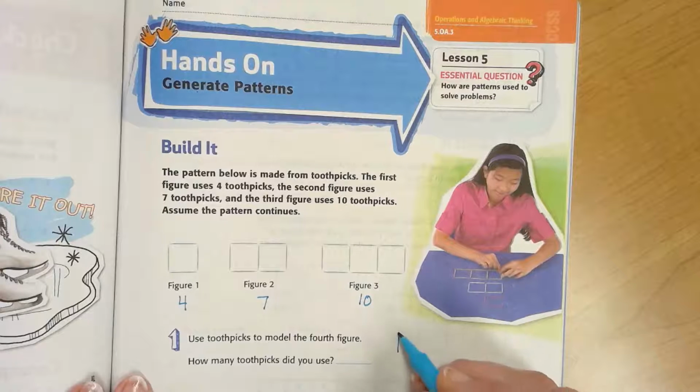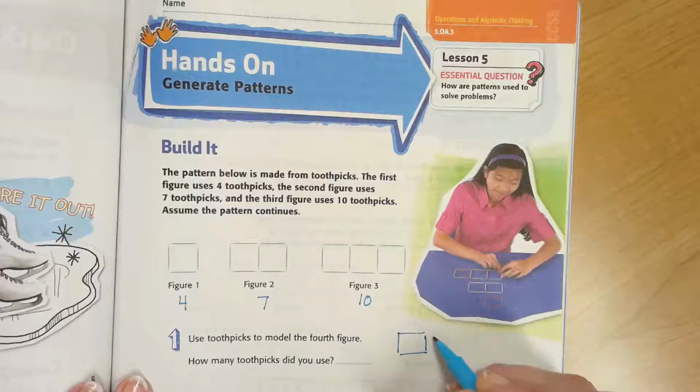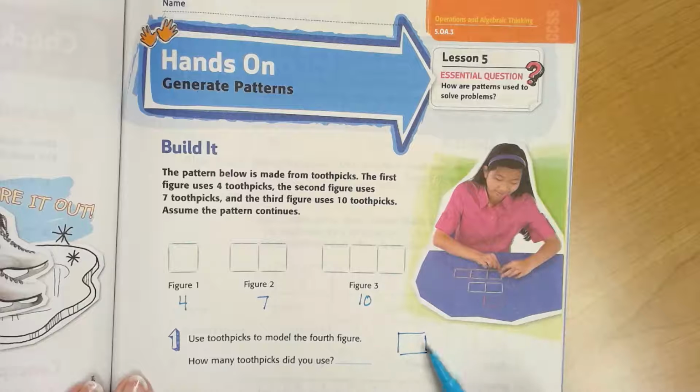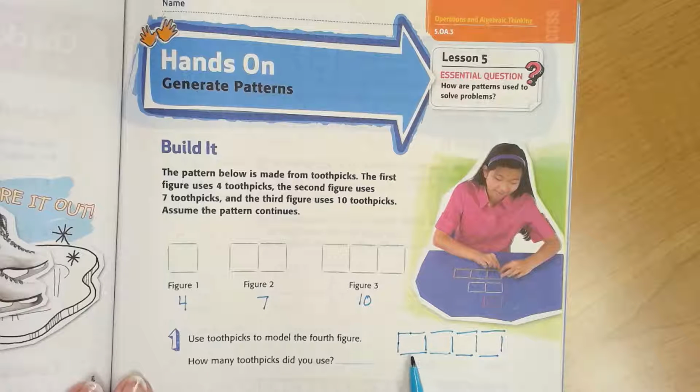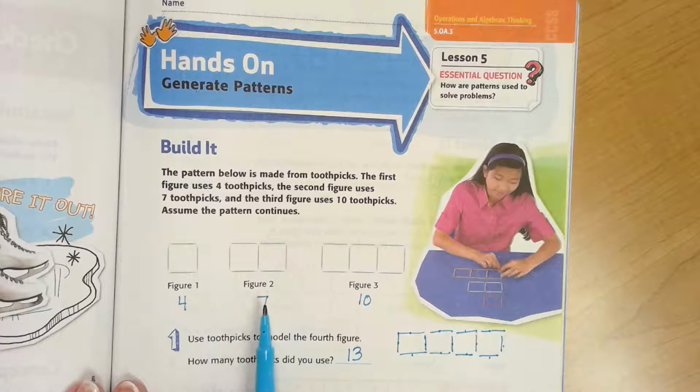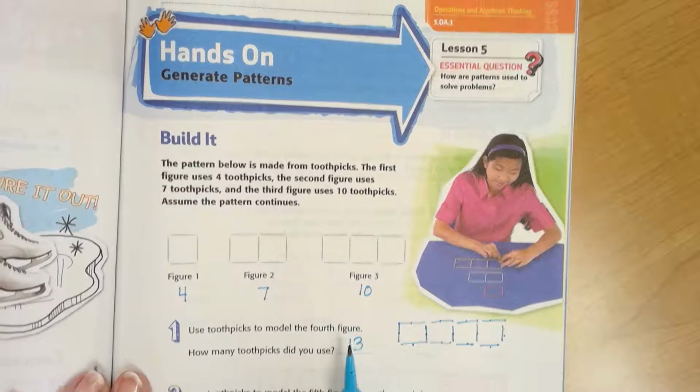Well, if we model the fourth figure, the first one has 4, but then we add only 3 to make the second box, 3 to make the third box, and for the fourth figure we're going to add 1 more box. So altogether we're going to have used 1, 2, 3, 4, 5, 6, 7, 8, 9, 10, 11, 12, 13. See, our pattern is going from 4 to 7 to 10 to 13.